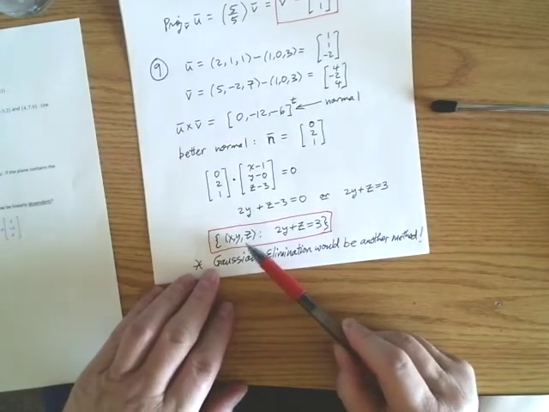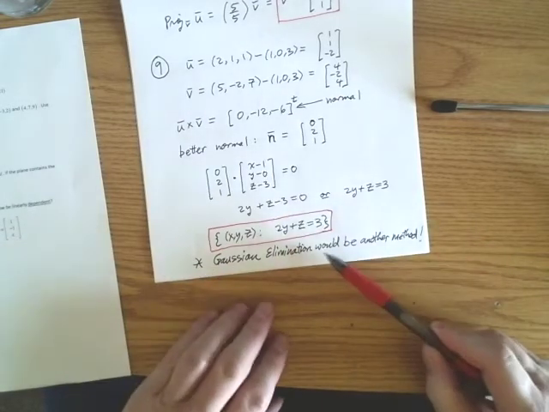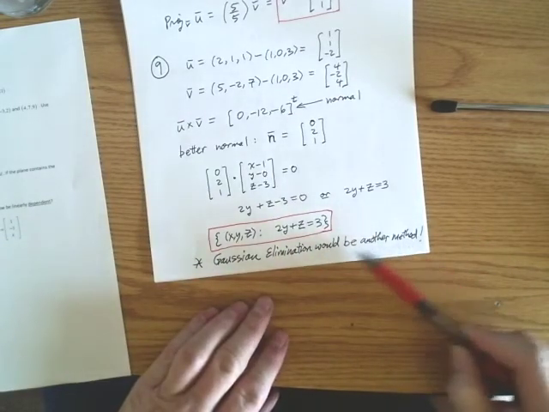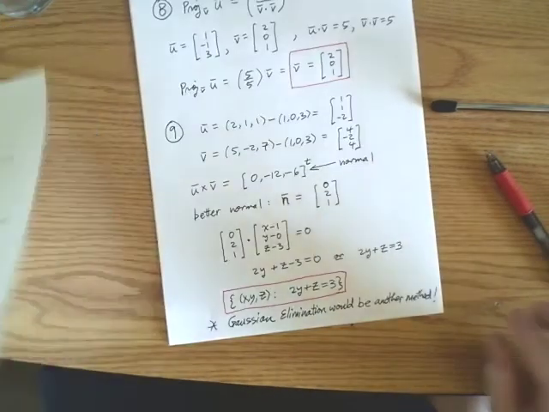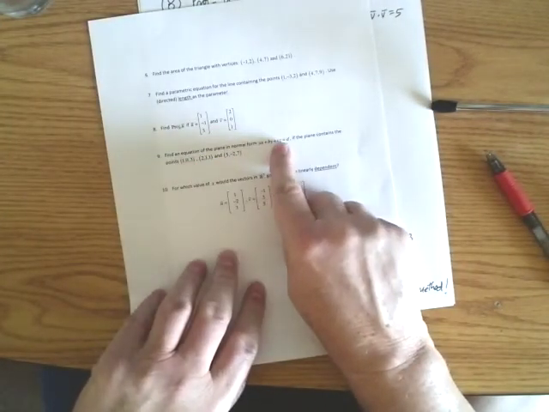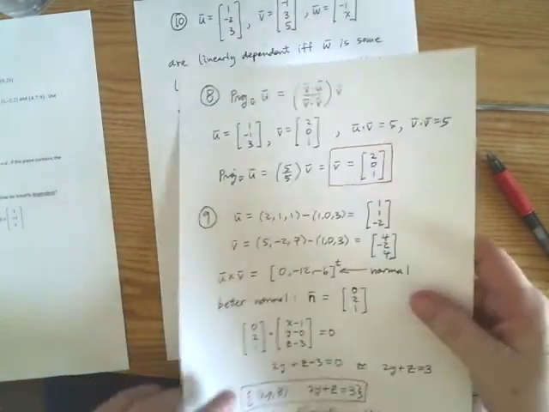So it's the set of all points x, y, z such that 2y plus z equals 3. Gaussian elimination would be another method that you could have used, since you've got the 3 points that lie on the plane. I didn't choose to do it that way, though.